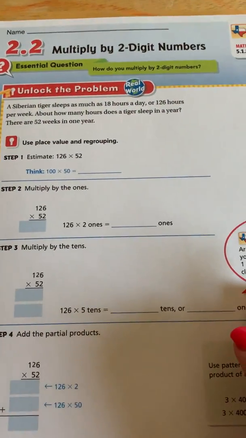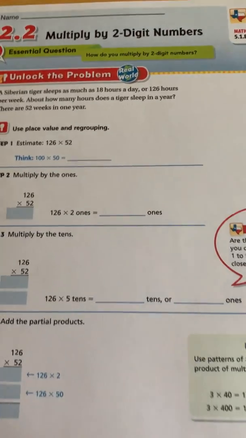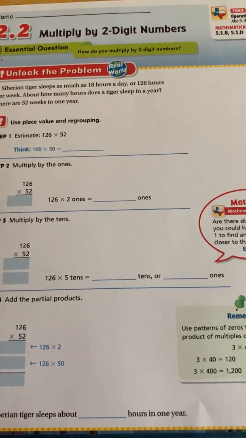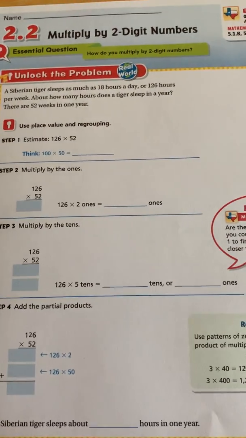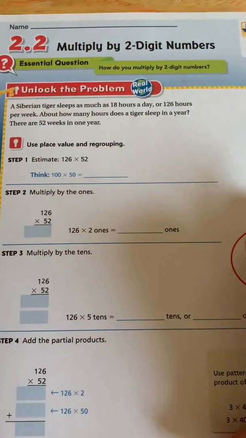All right. Today we're going to be multiplying by two-digit numbers, three-digit by two-digit numbers, and you're going to learn how to multiply that, okay? So I can multiply three-digit by two-digit numbers. Right, we're going to start off with a problem about a tiger. Do you like tigers? I kind of like tigers.